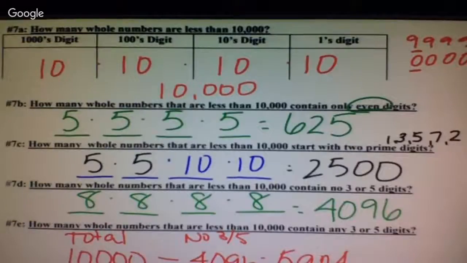So it's kind of like, I have a whole pizza. If half of it has pepperoni, how much does not? Half of it. Okay, so if I have 4,096 that have no 3s or 5s, then the rest of it would have 3s or 5s. Does that make sense?